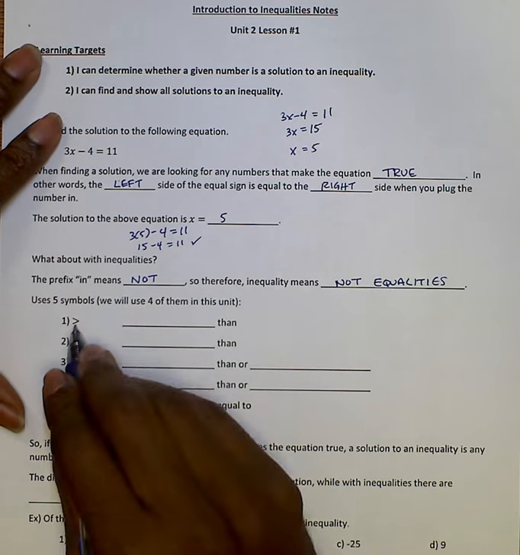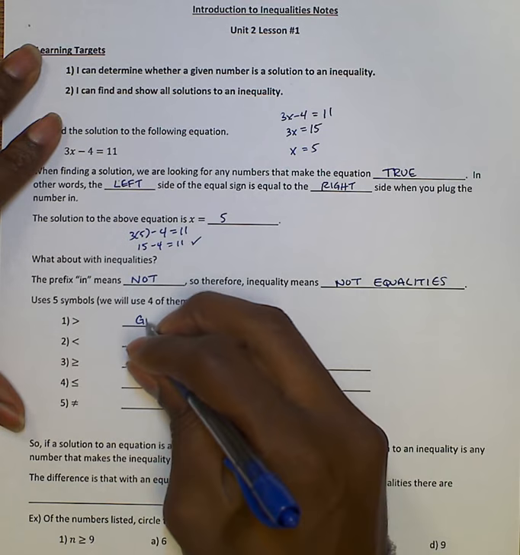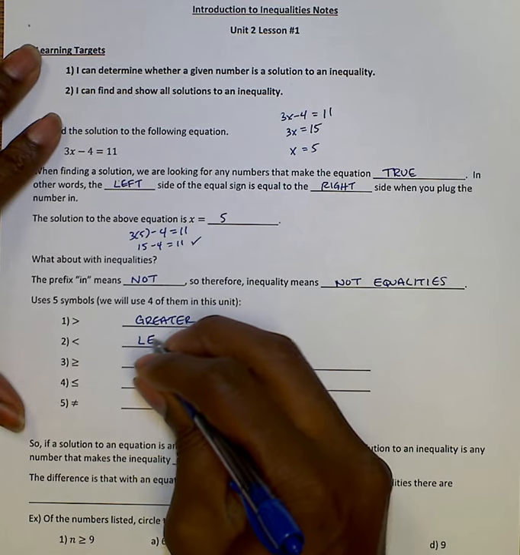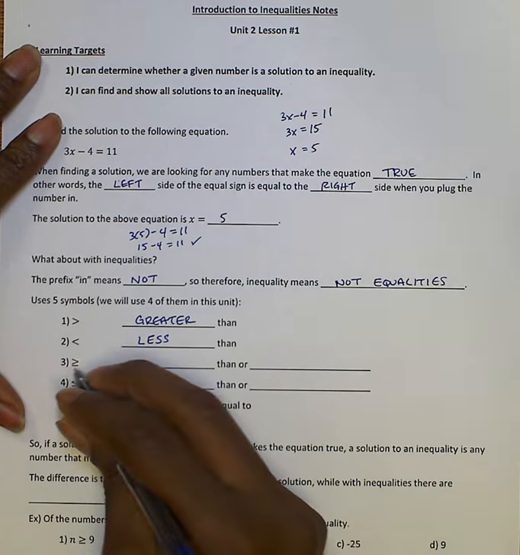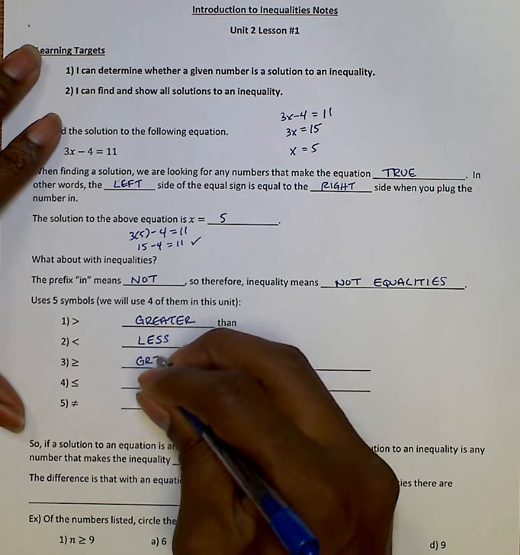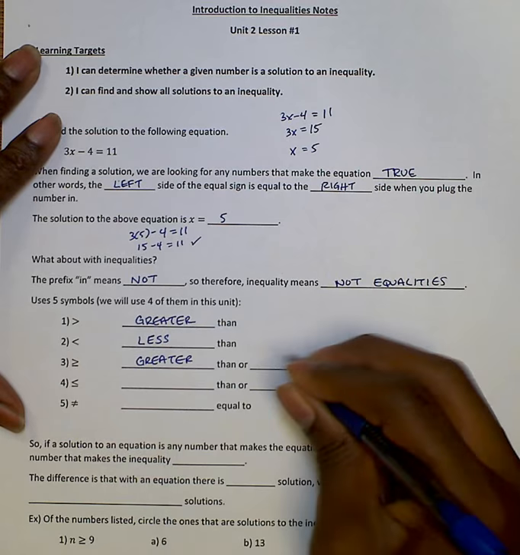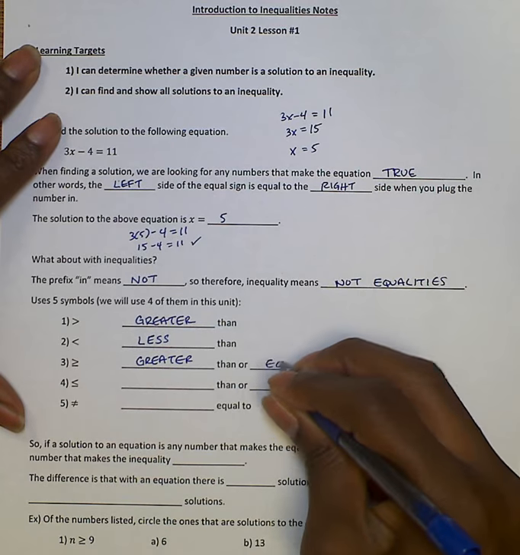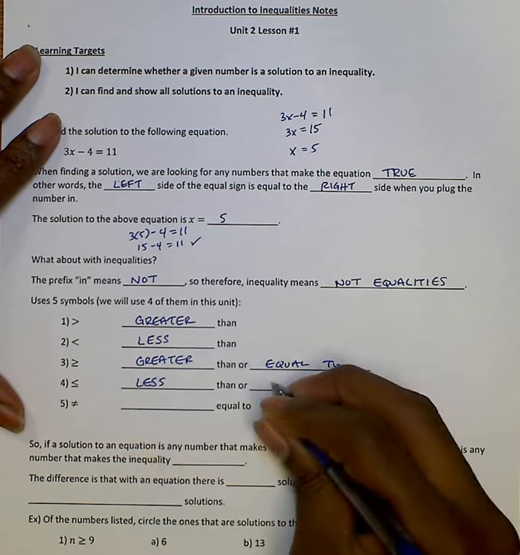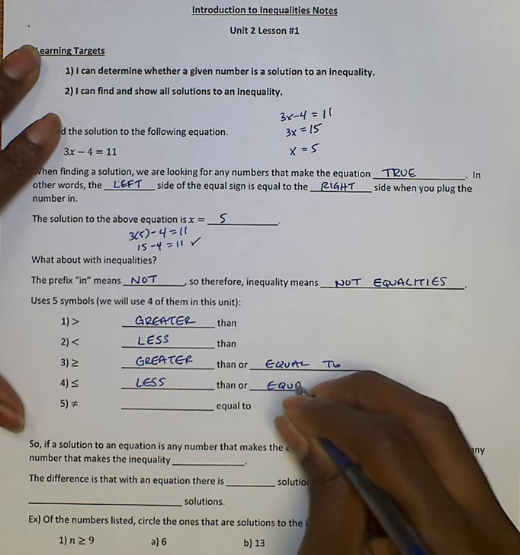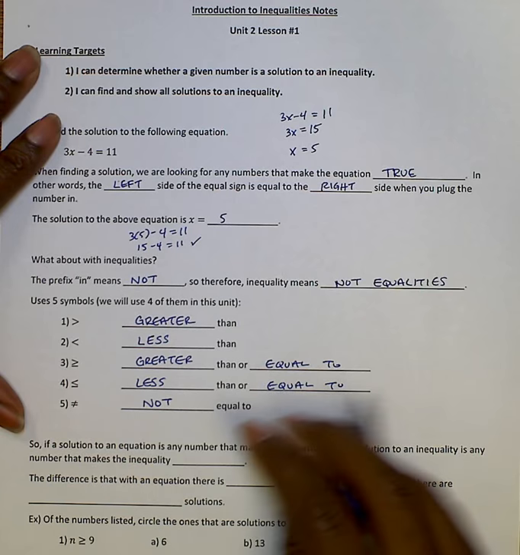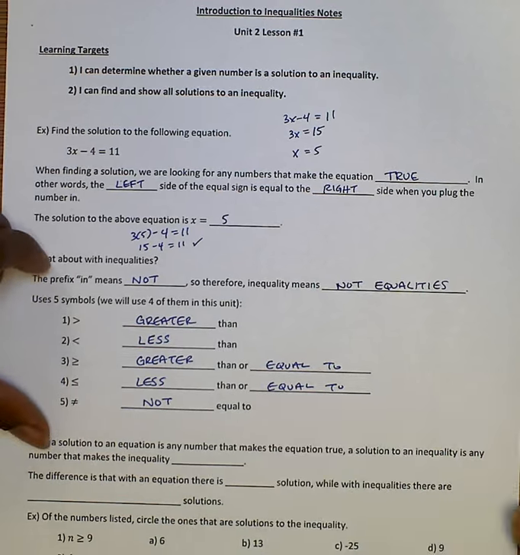This sign, you read it as greater than, reading from left to right. This sign is less than. When we have the line underneath it, that adds or equal to. So greater than or equal to. Less than or equal to. And this last one just means not equal to. As we go through the unit, you'll be more familiar with those terms.